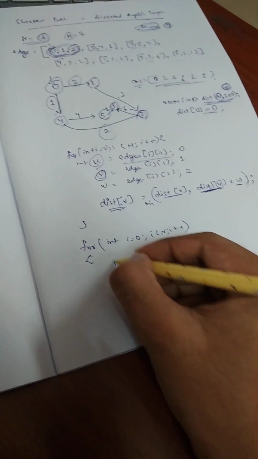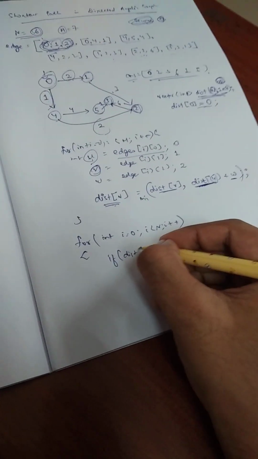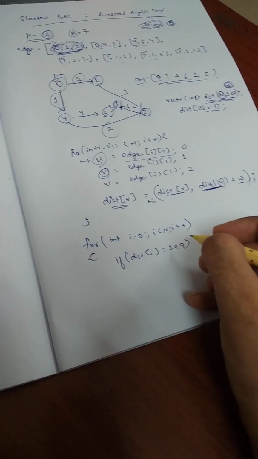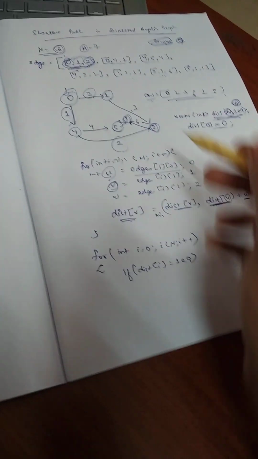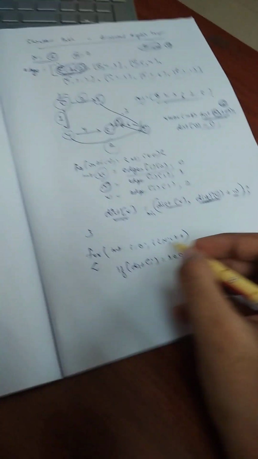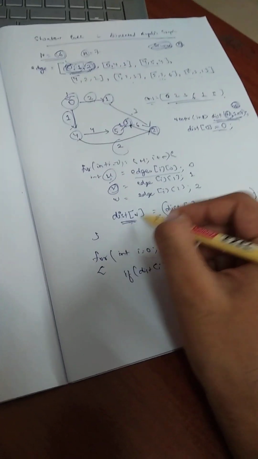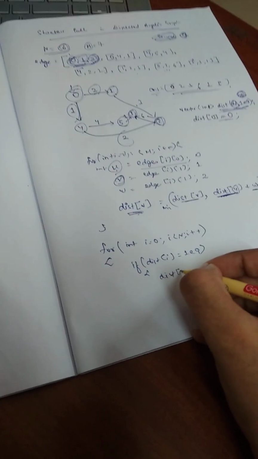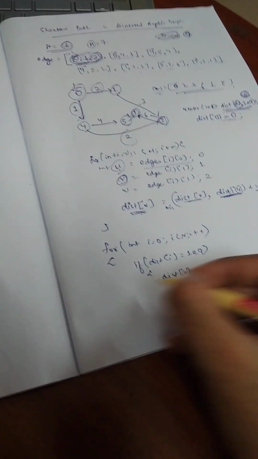So for that we just check if distance of i is 1e9, that means this node has never been visited as v, so it will never be changed in this particular function. In that case we need to set the distance of i to -1.